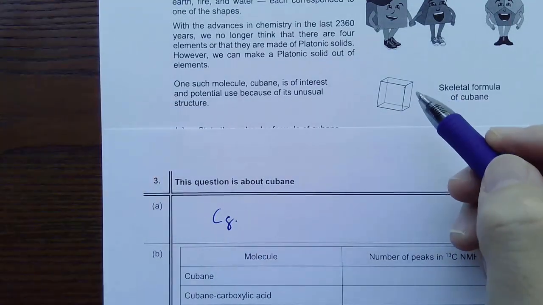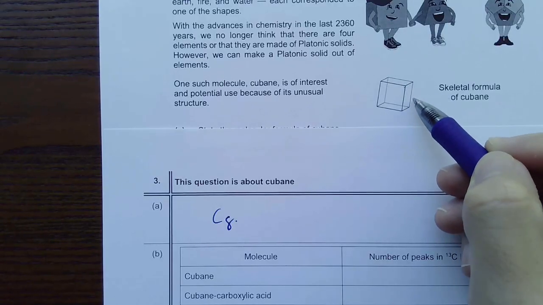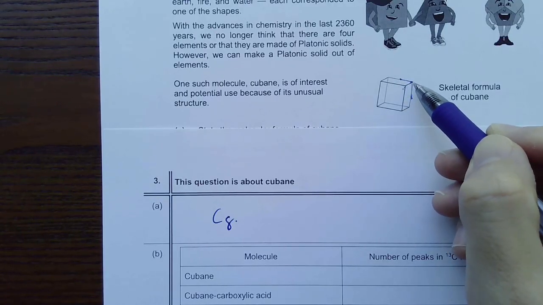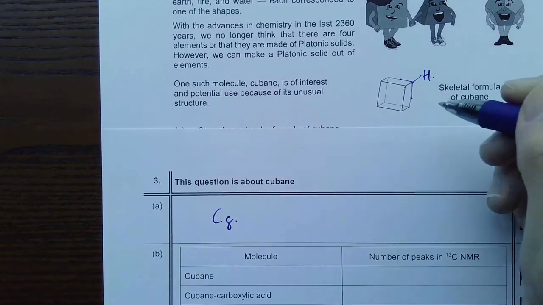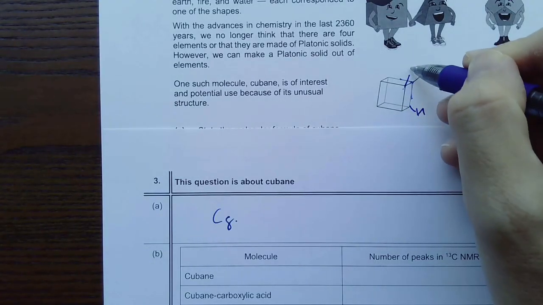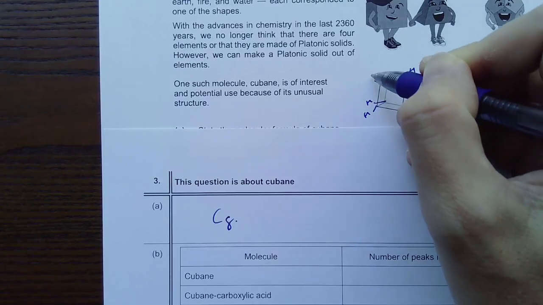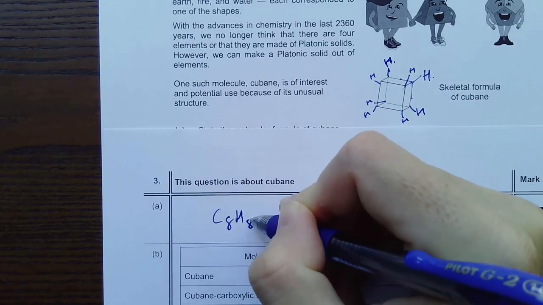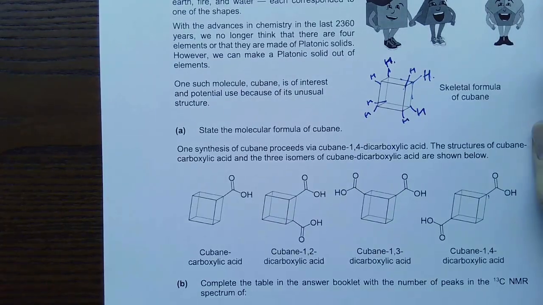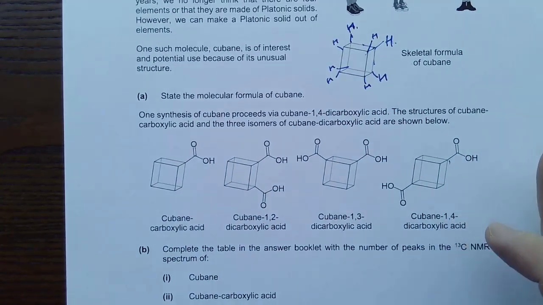And then you can see that each of these carbons is identical, and each of them is bonded to 3 other carbons. 1, 2, 3. So they're all going to have 1 hydrogen sticking out. So at each of these corners, there's going to be a hydrogen sticking out. So C8H8.